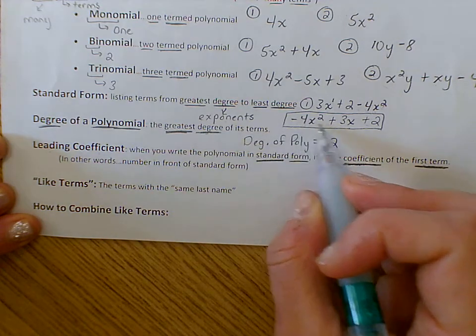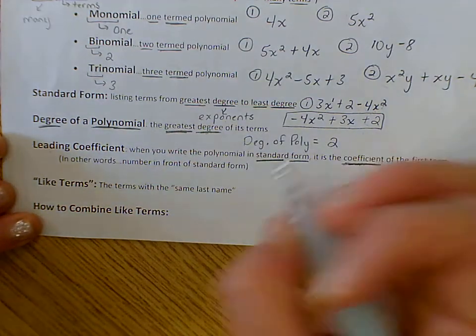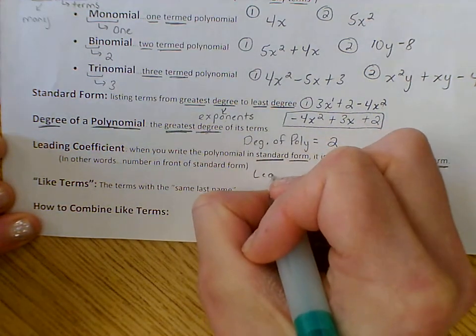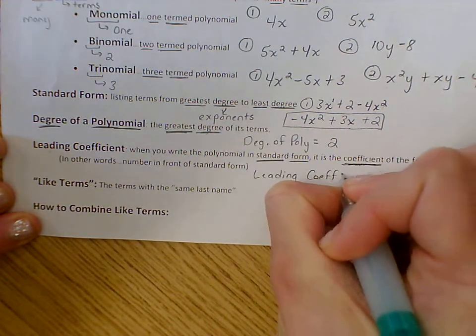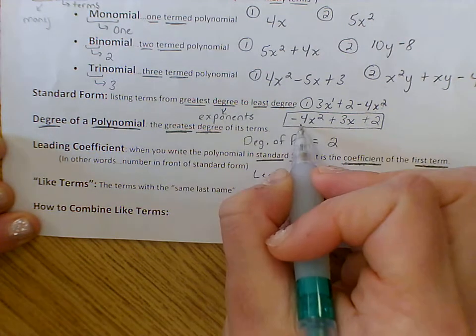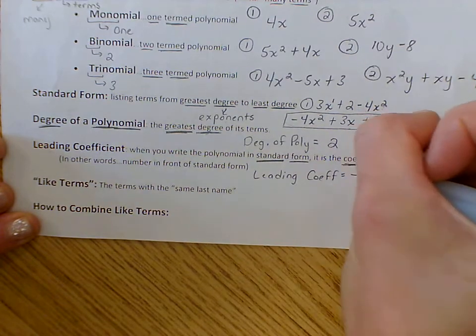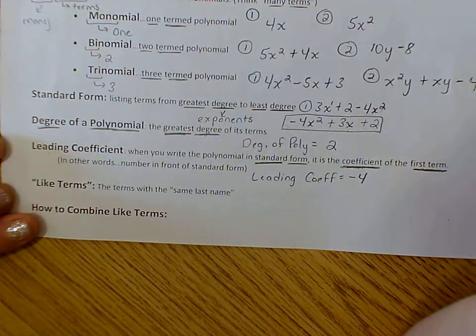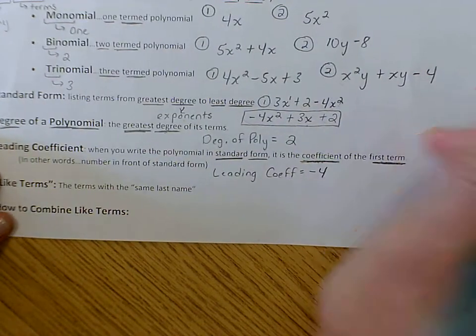So if I look at this polynomial, it's already in standard form. We've already done that part. If they ask me for the leading coefficient, I'm going to look at the coefficient that's in front of the first term. So this is my first term. The coefficient in front is -4. So the leading coefficient is -4. Okay? So let's do another example here.